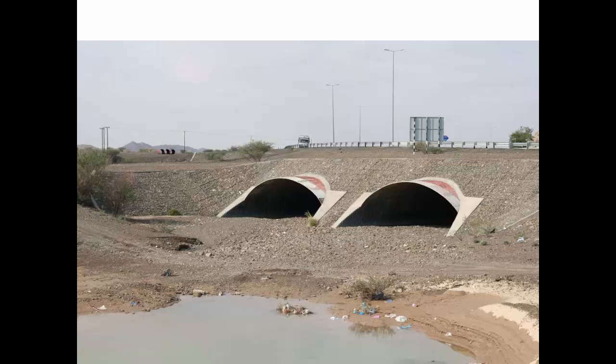Here's just to compare and contrast what a culvert looks like when you've got lots of money versus what a culvert looks like when you don't quite have as much money in your roadway budget. This is a photo that I took in the United Arab Emirates, just outside of Dubai.